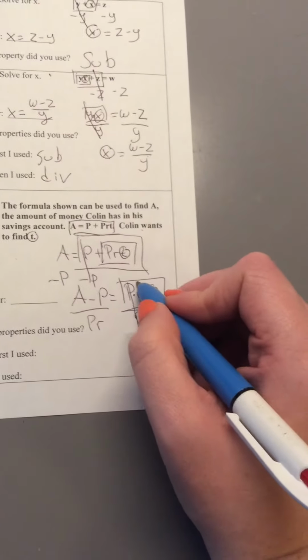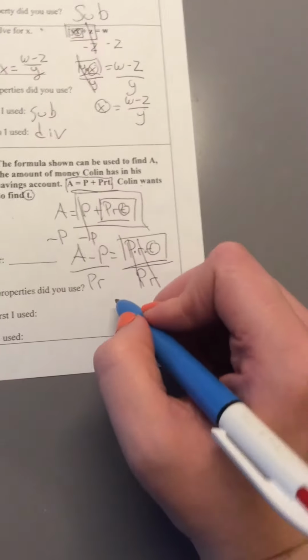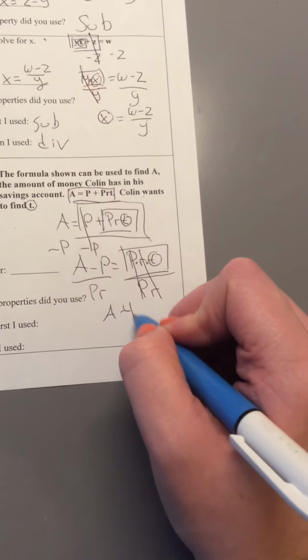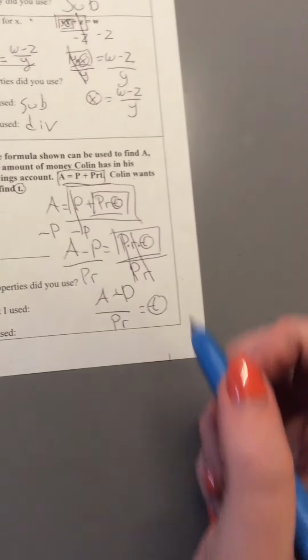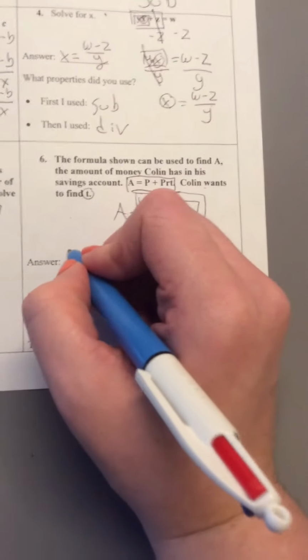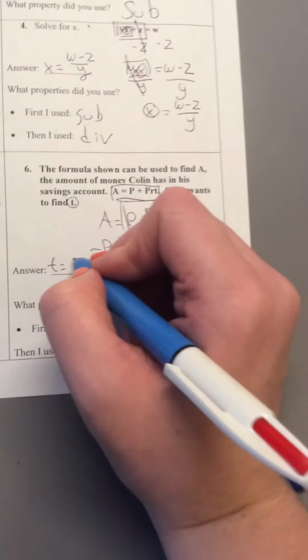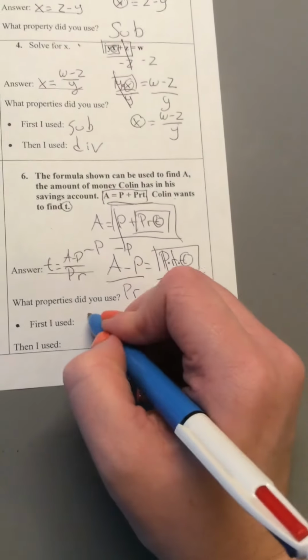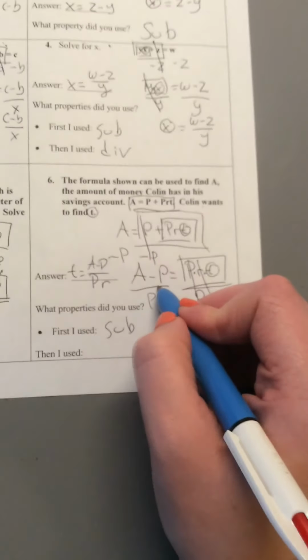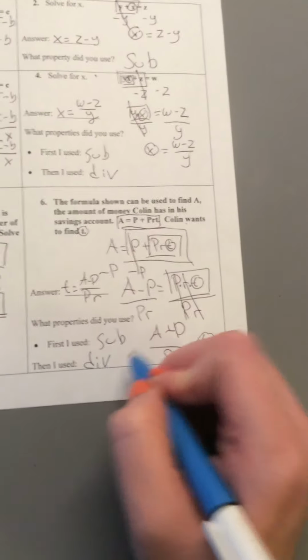So the P's cancel, the R's canceled, and now I'm left with A minus P over PR is equal to T. So now we can just reorganize this. So we have T equals, and I just copy the rest down. All right, so first we subtracted, then we divided. So those are our properties.